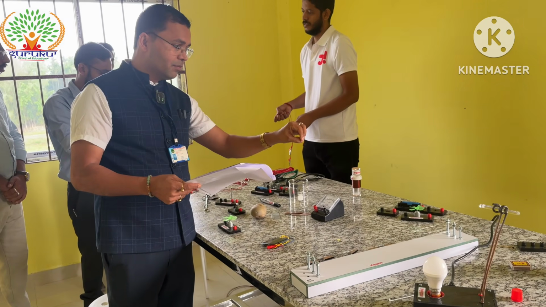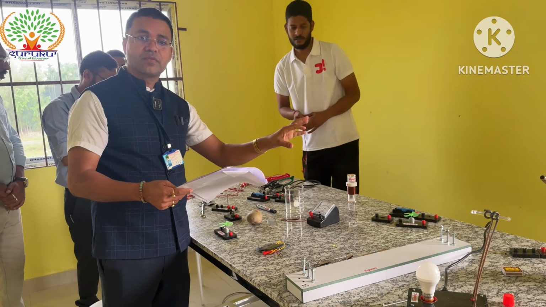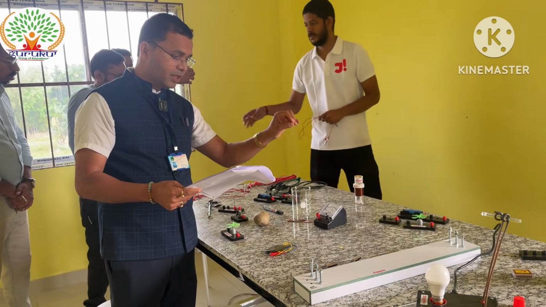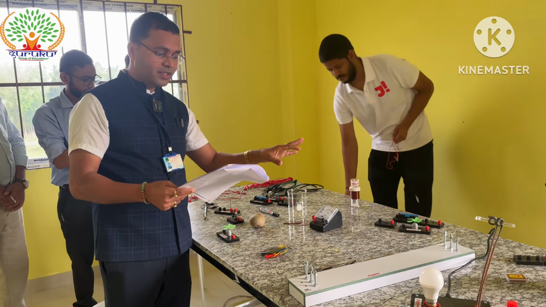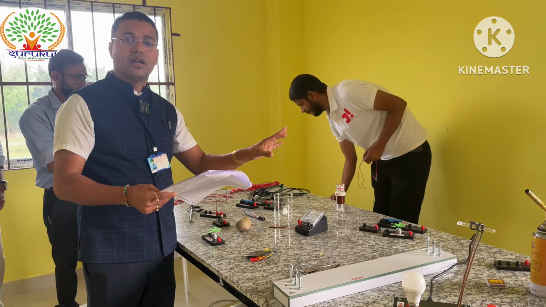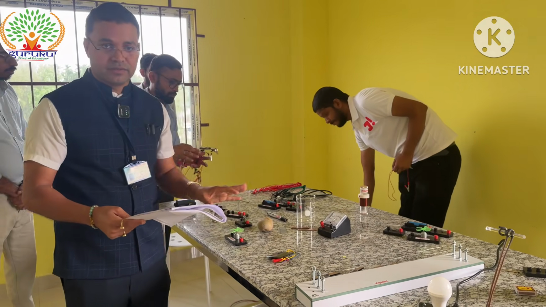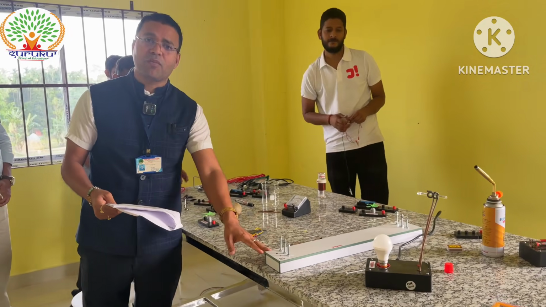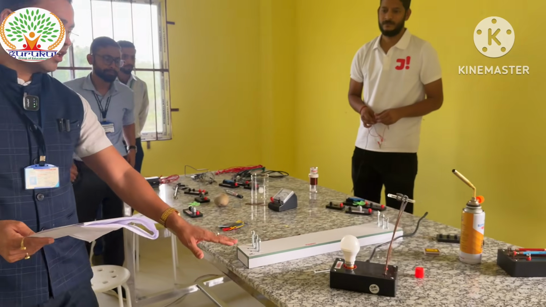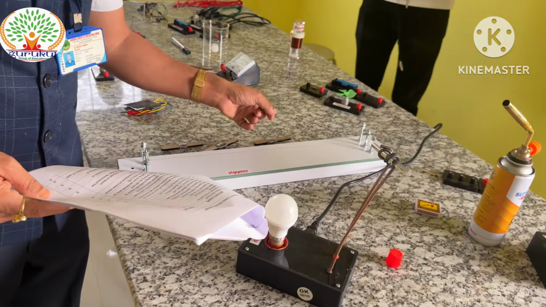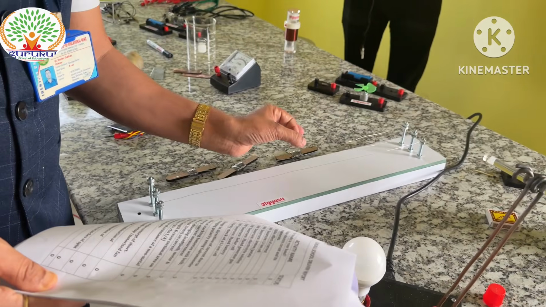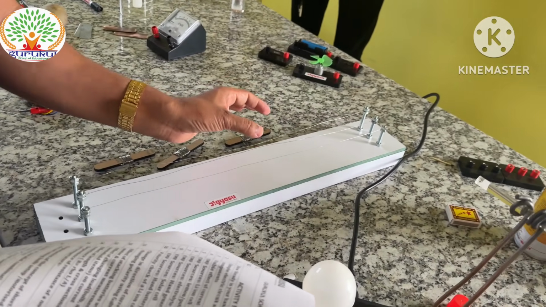Here, mainly, there are many sources of current. Almost 10 activities are related to sources of current, EMF. And here is one very important activity that you can see. There are three wires, and the diameter of each wire is different.